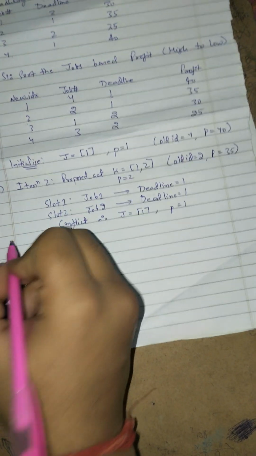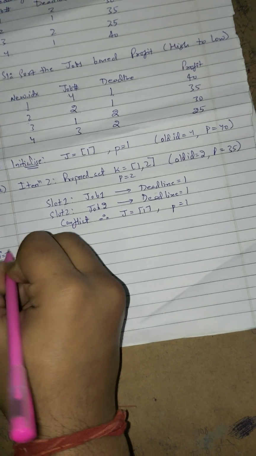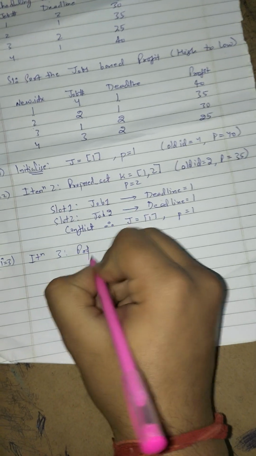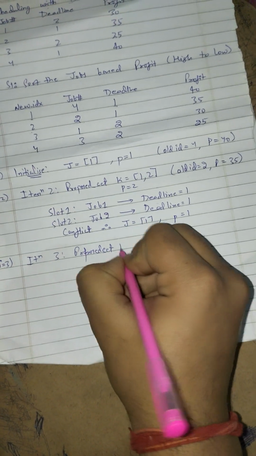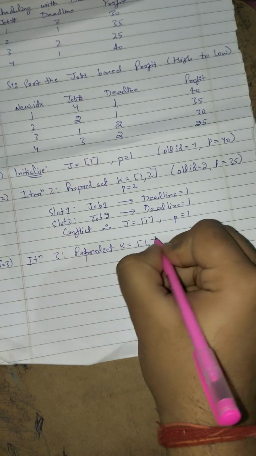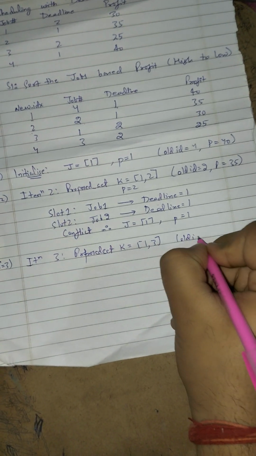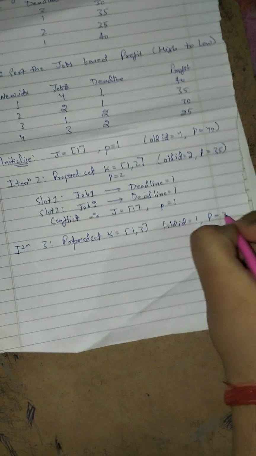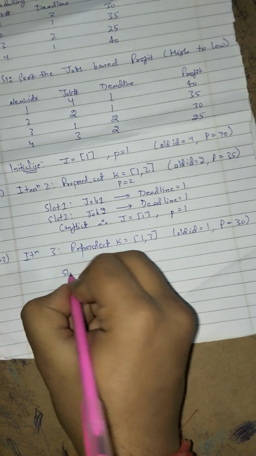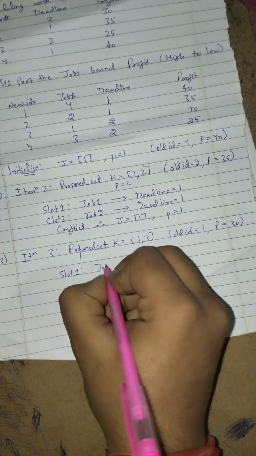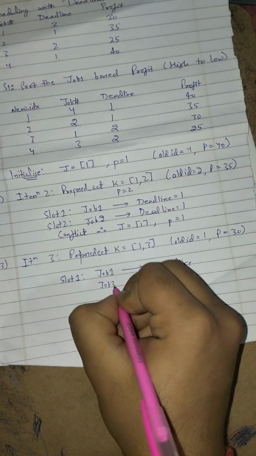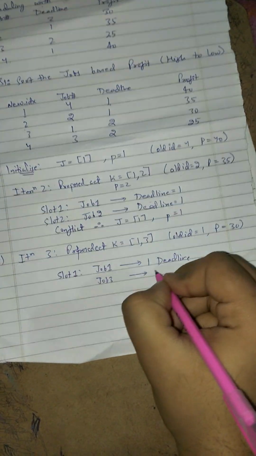Okay. Now i equal to 3, this means iteration 3. Then we have proposed set k. Inside k we will add 3. The old job ID of 3 is 1 and the profit associated was 30. All right. So in slot 1, job 1 has deadline 1 and job 3 has deadline 2.